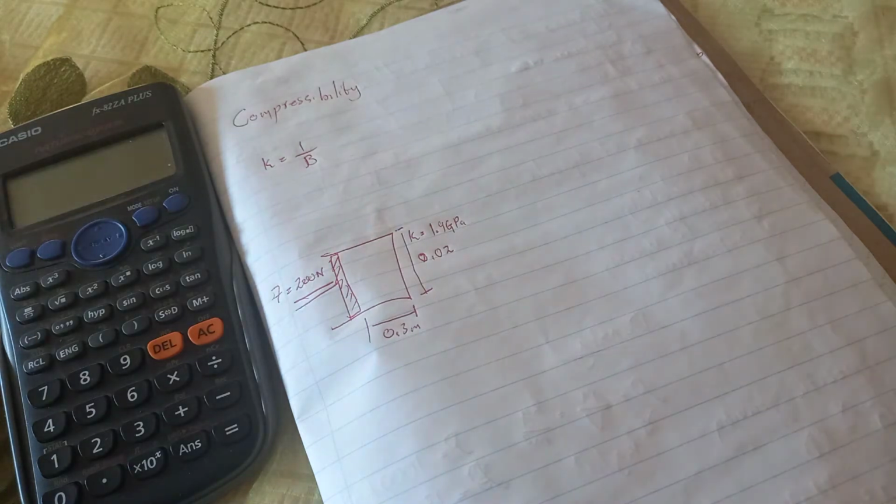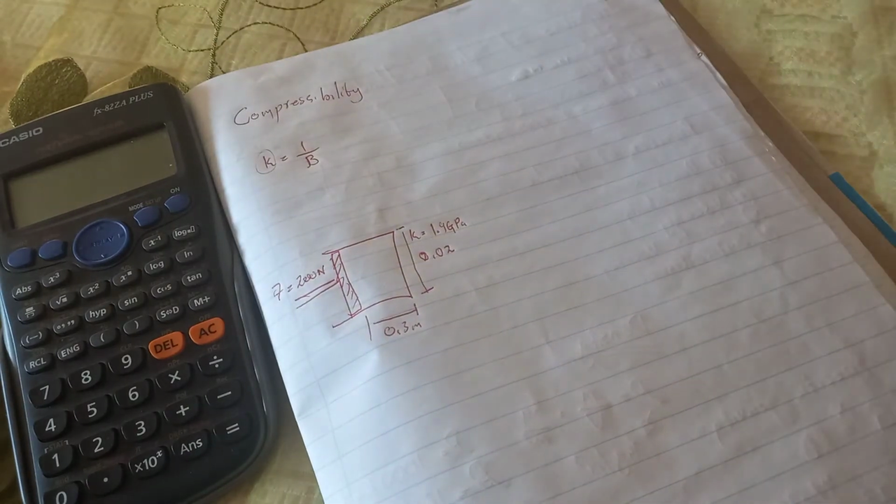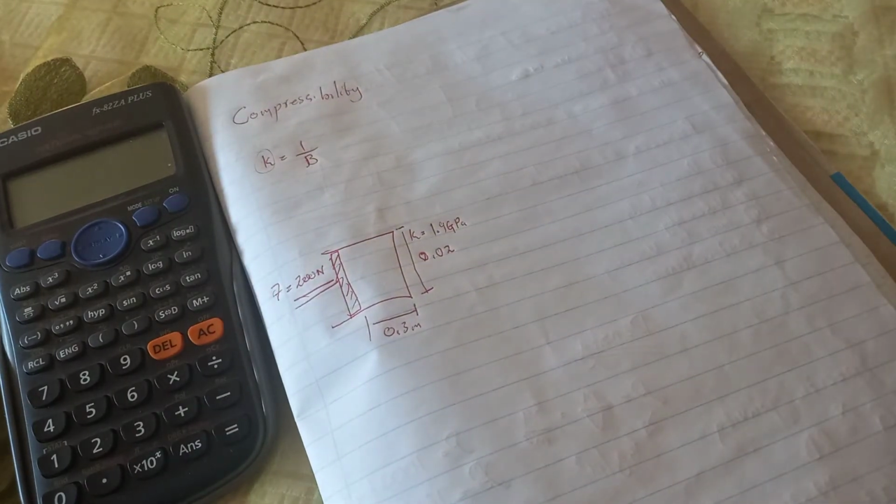The degree of compressibility of a substance is shown by the isothermal bulk modulus. The isothermal bulk modulus is represented by K, right?